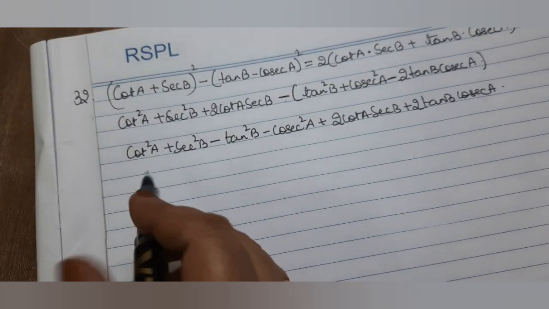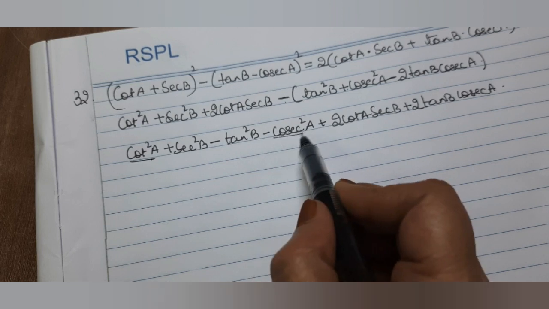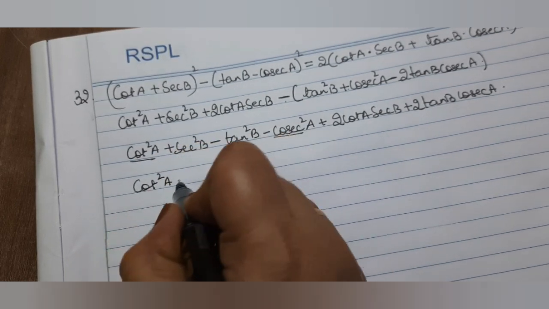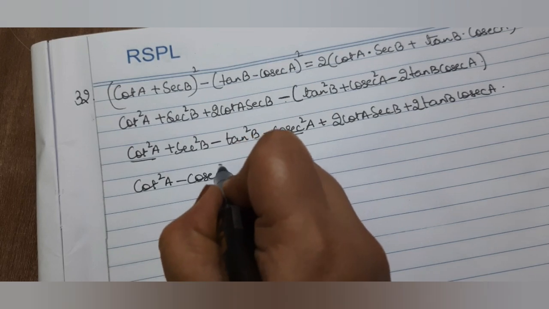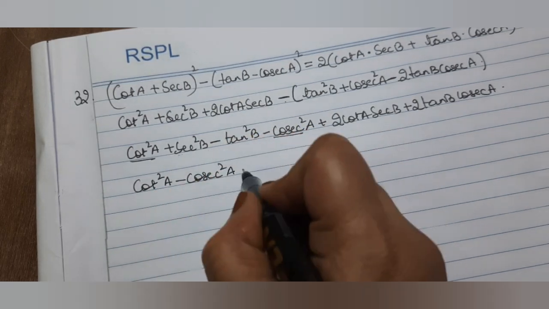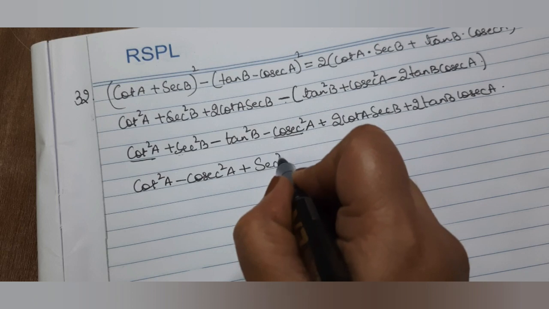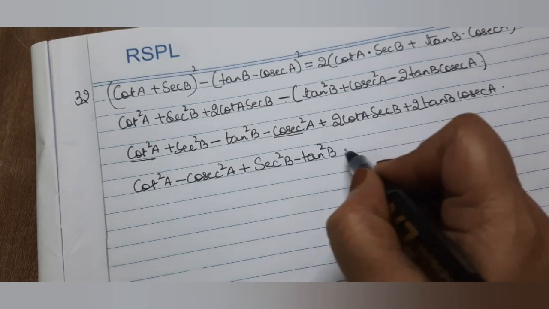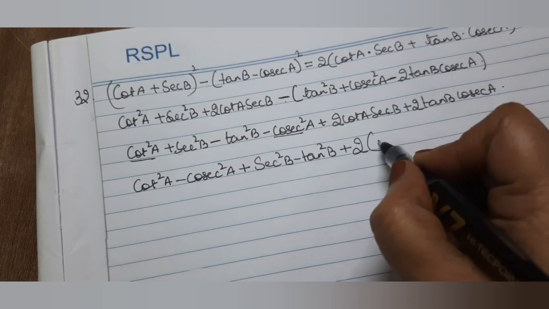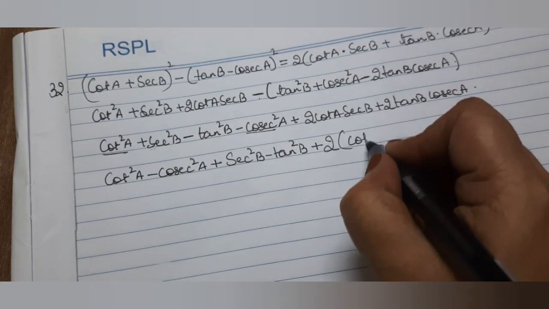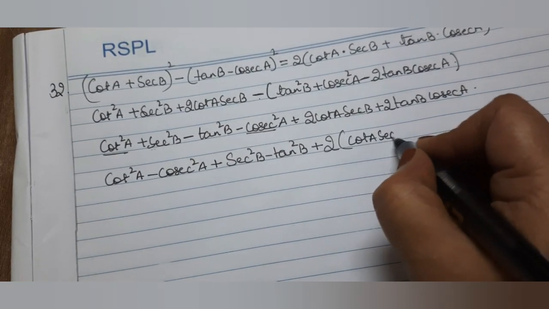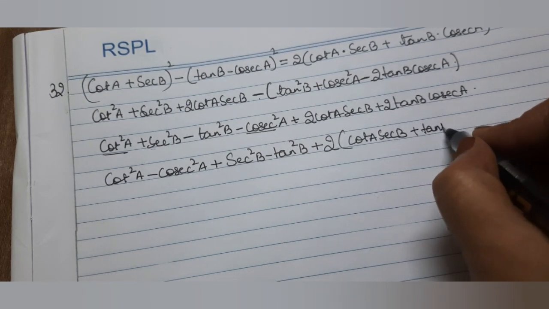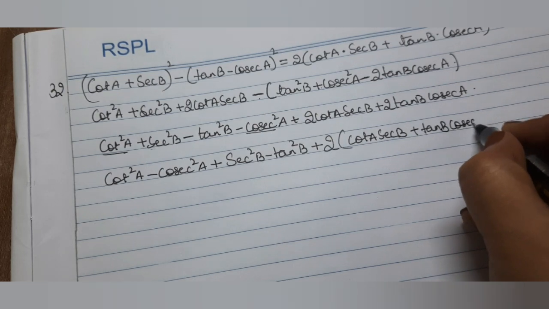So here we will arrange this one. Cot and cosec we have an identity form, minus cosec square A, and this one plus secant square B minus tan square B. I will take 2 common out. So this is what our final answer should be, plus tan B cosec A.